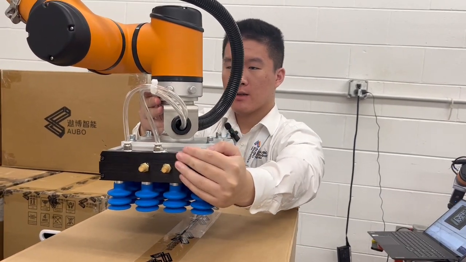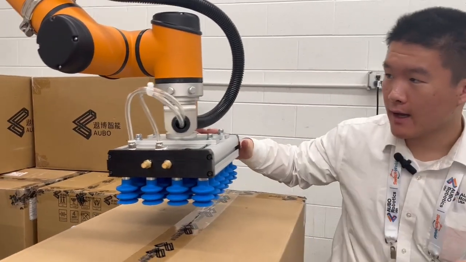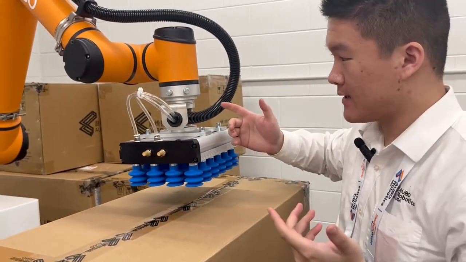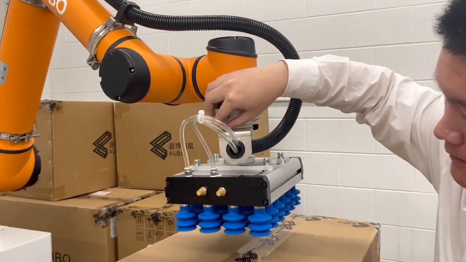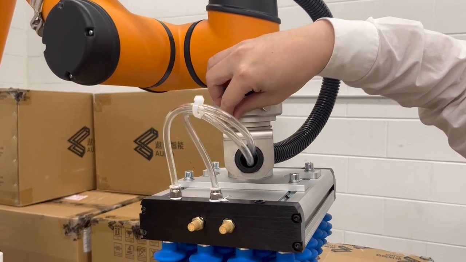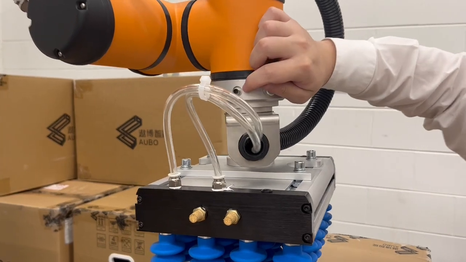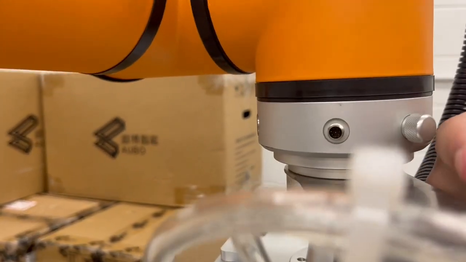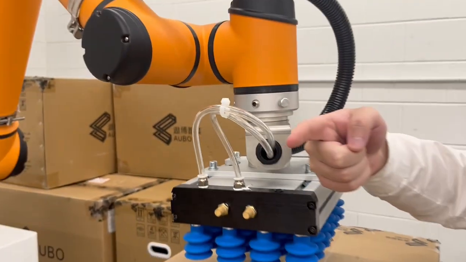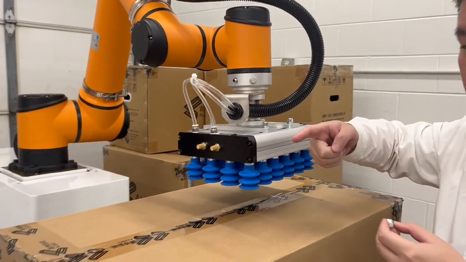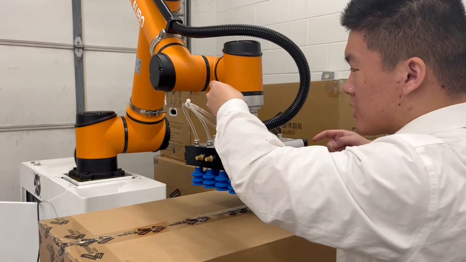When you calibrate this, it is important to note that the M8 connector, which is this pin right here, the direction of this connector should be facing the incoming products. So you all have to make sure of that.